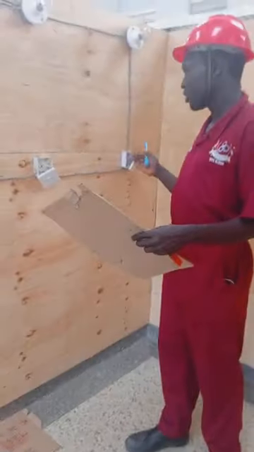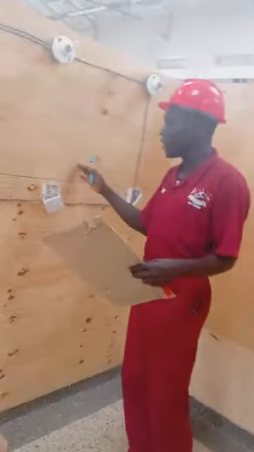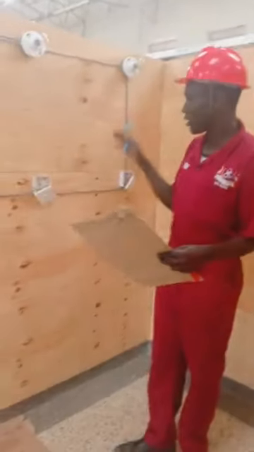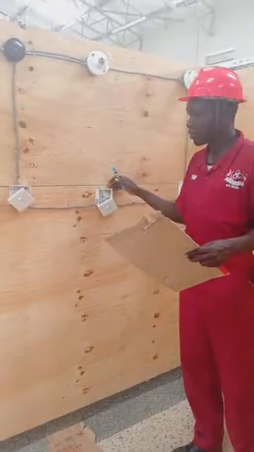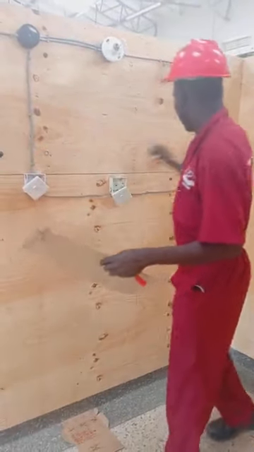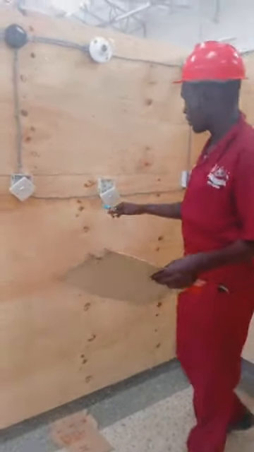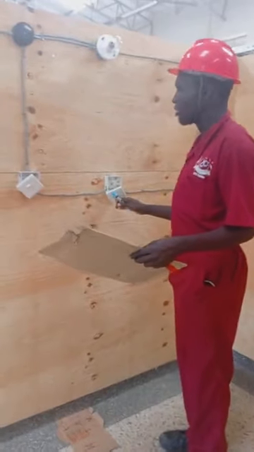Yesterday we looked at how two-way switches work. Today we are going to look at how an intermediate switch works. So this is a two-way switch, and this one is an intermediate switch, as you can see.